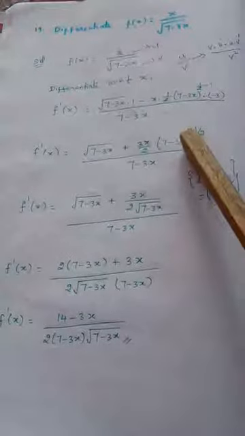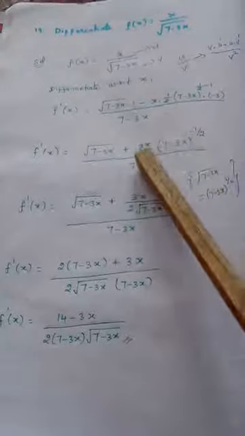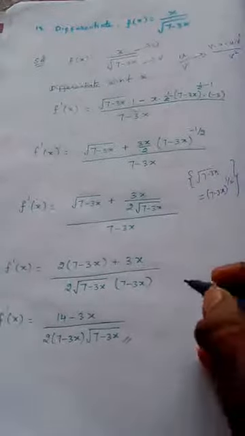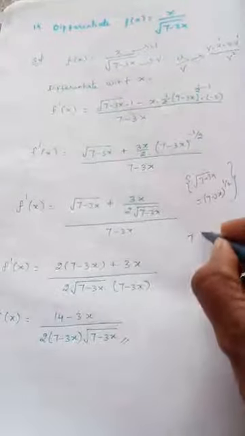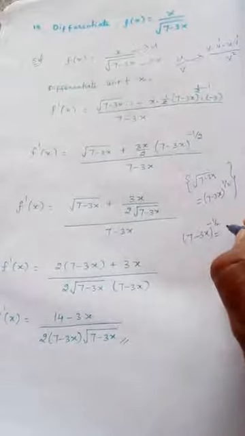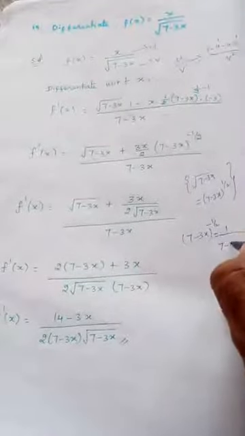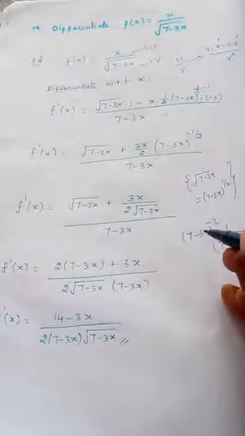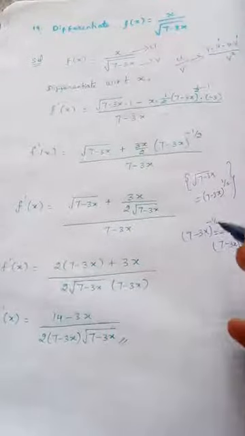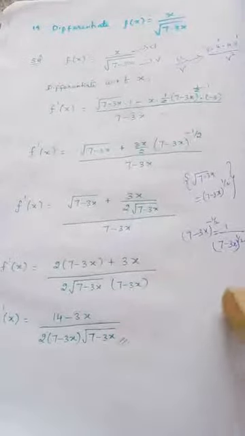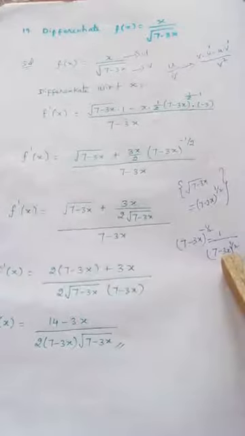Writing this in the denominator, we know very well that minus 1 by 2, when we write that in the denominator, becomes plus 1 by 2. Yes or no? 7 minus 3x to the power of minus 1 by 2 can be written as 1 by 7 minus 3x to the power of 1 by 2. So when it is written in the denominator, the minus sign will go and the plus sign will come, plus 1 by 2. Plus power 1 by 2 means square root, that is the meaning.